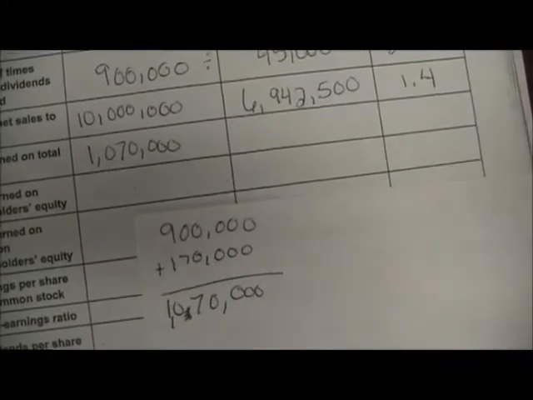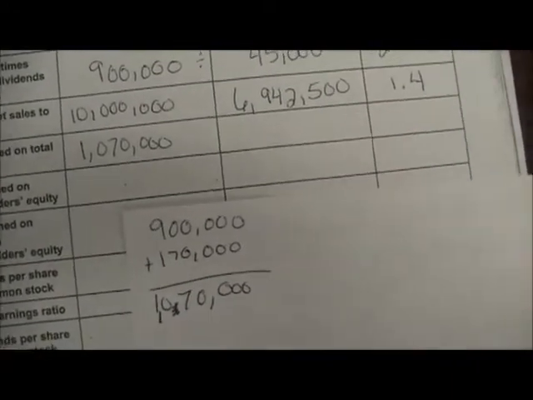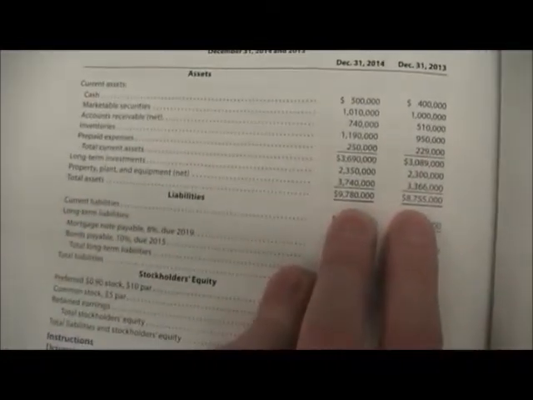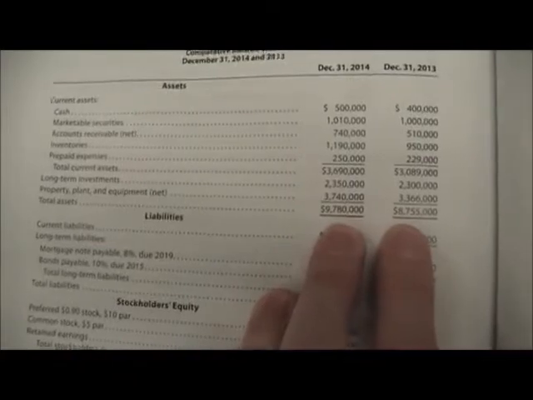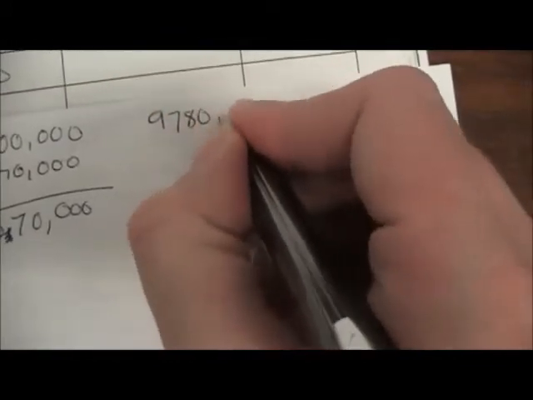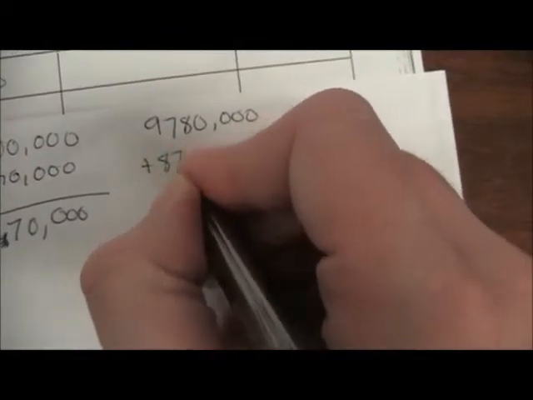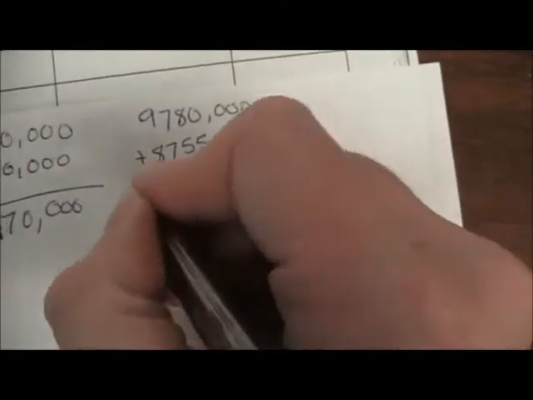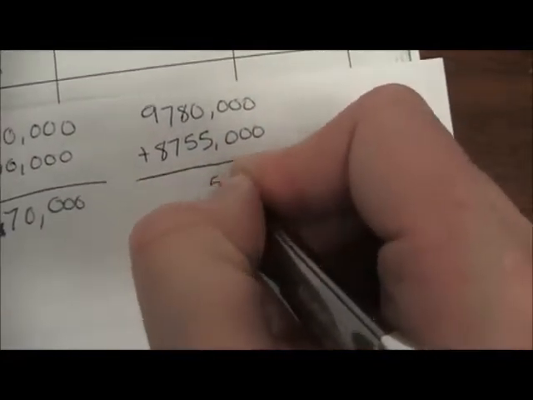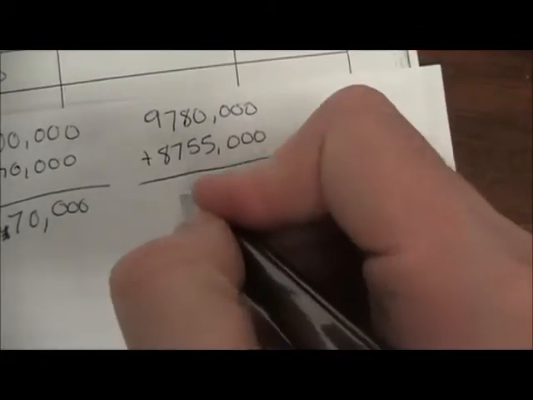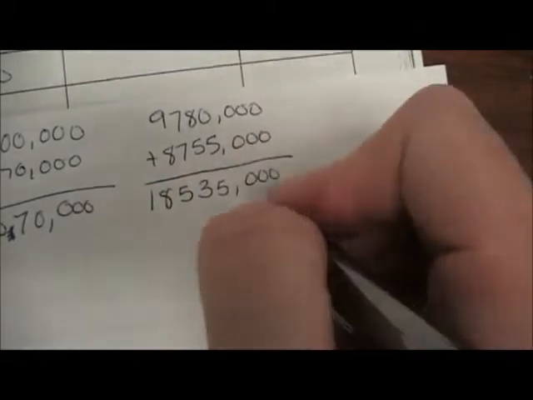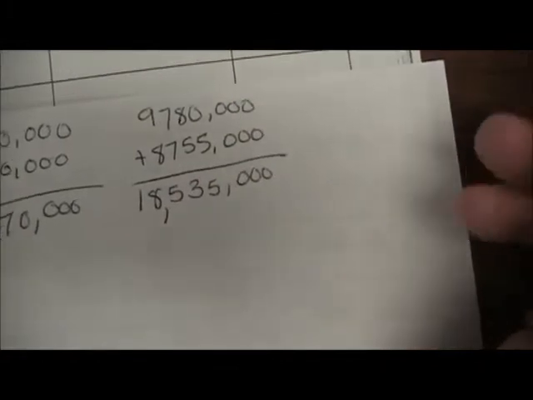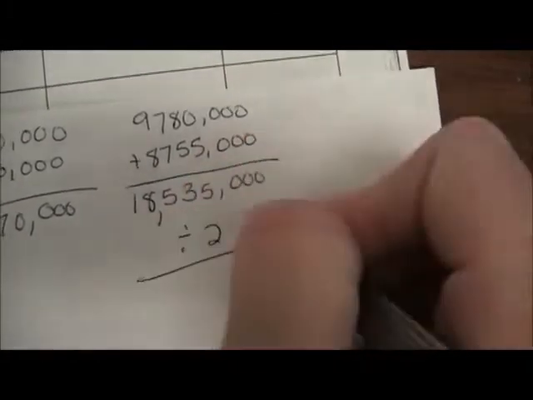Okay. And then again, the bottom one is average total assets. So coming back to our balance sheet, we're going to be using these two bottom numbers of our total assets, 9,780 and 8,755. We're going to add them together, and we get 18,535,000, and then divided by 2, because we need their average.